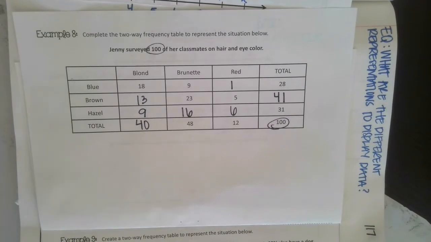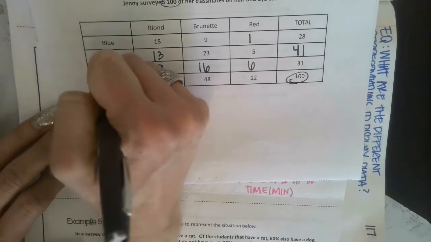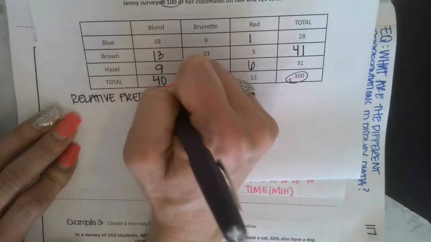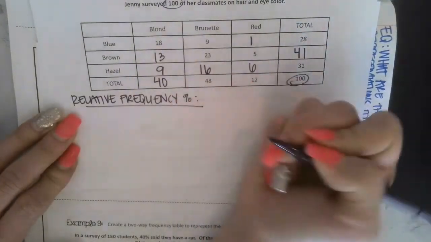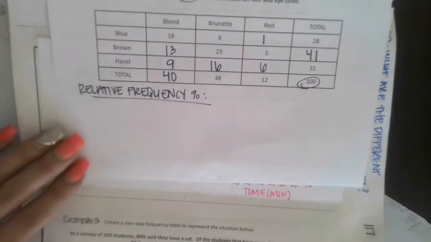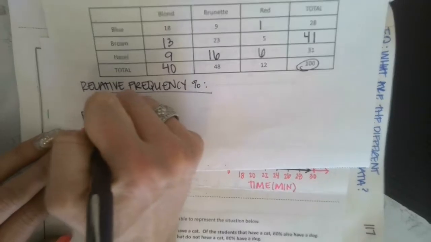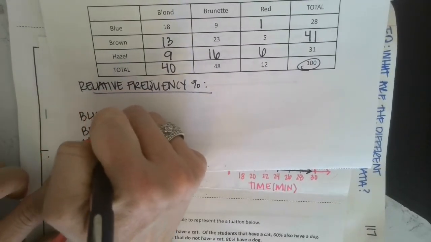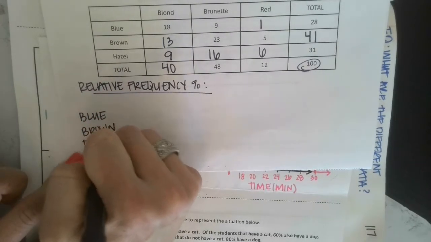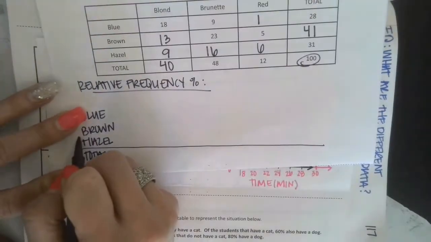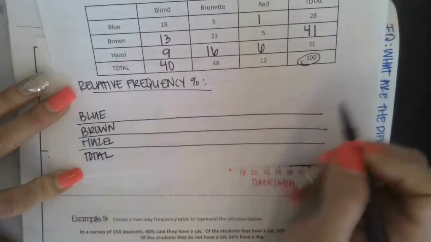That is two-way frequency. Then we have what is called relative frequency. Okay, relative frequency is a percentage. So we're going to make our own little table real quick. We're going to do blue, brown, hazel, and total. And we're literally going to make our own table. Again, I'm not spending forever on this. This is an 8th grade standard, and you guys are not going to see a ton of these.